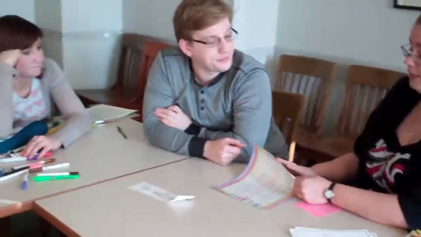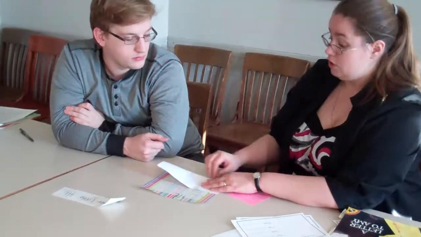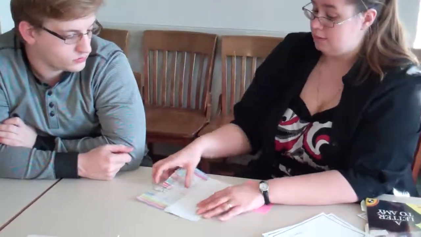I want to mail this. Then we have to put it in a mailbox. Give me a stamp. But before we do that, there are some things we have to do. We have to fold it so that it'll fit in our envelope. So remember how we folded our paper and made creases? Well, I'm going to fold my paper and make some creases.